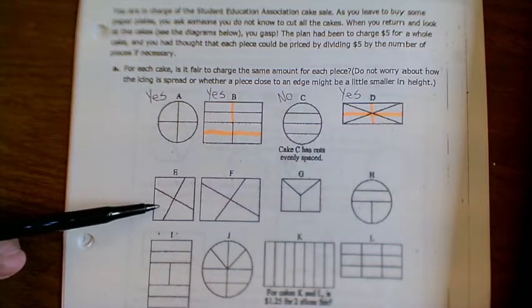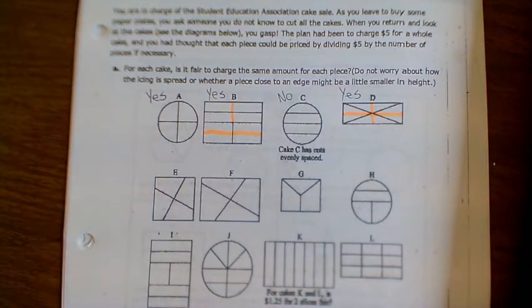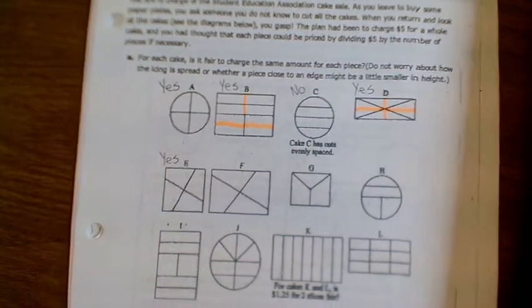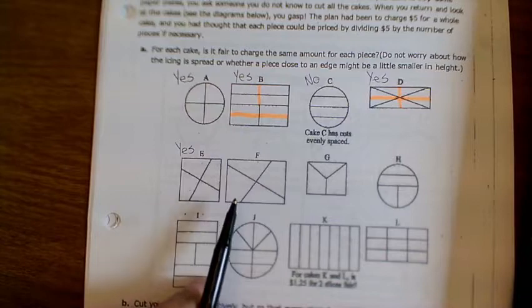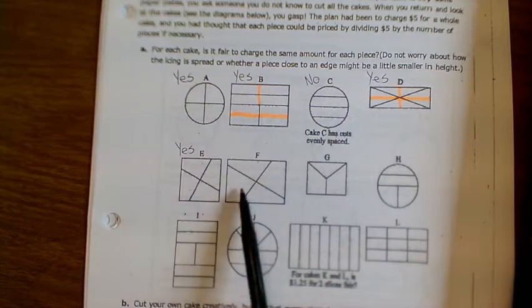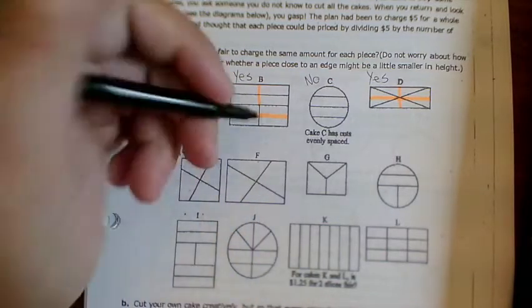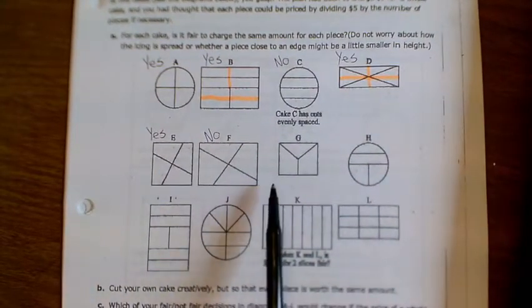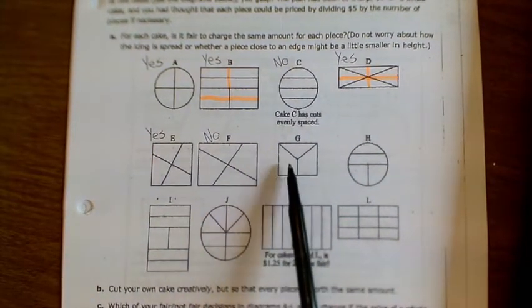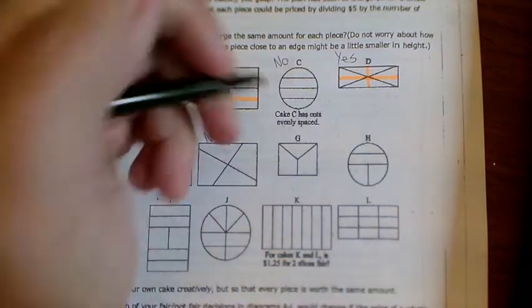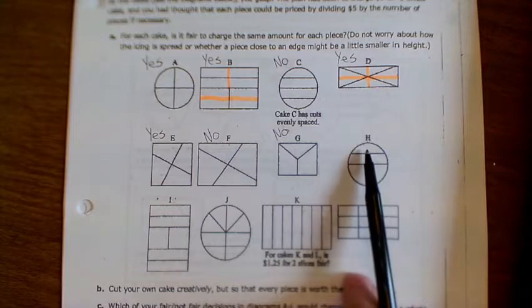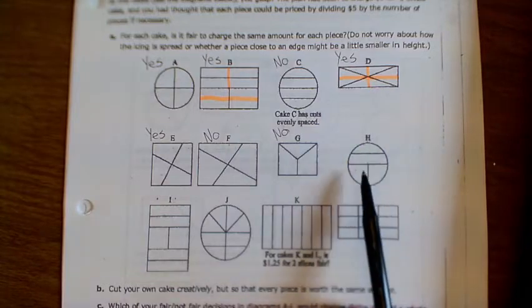E, are those pieces the same size? So yes. For F, because this is a rectangle, these 2 pieces are larger than those 2, so that would be no. For G, no, so those 2 pieces are the same but not the top one. For H, you should clearly be able to tell this top piece is not the same size as the others, so that one's a no.